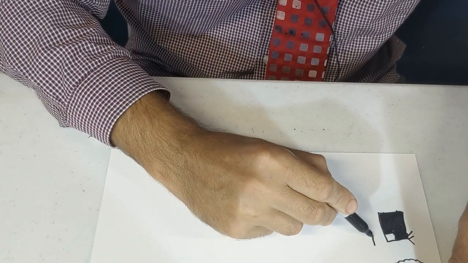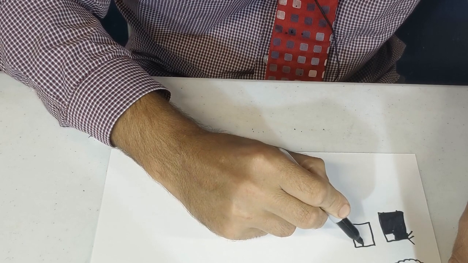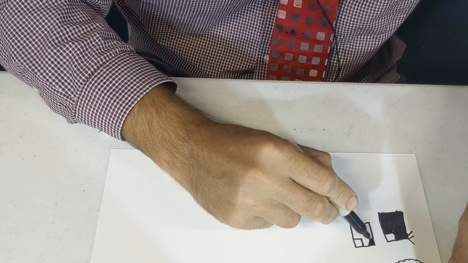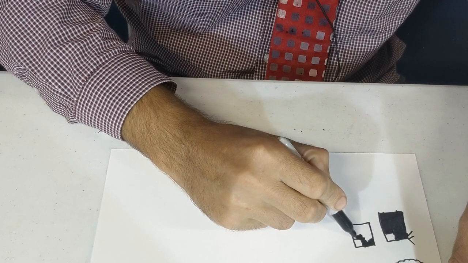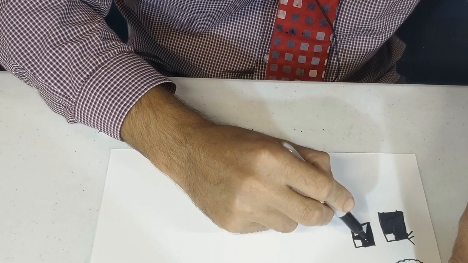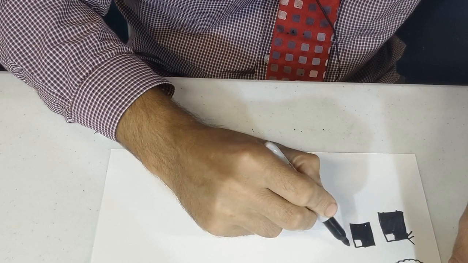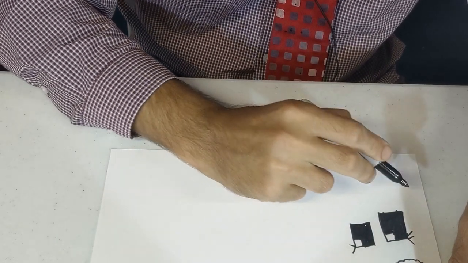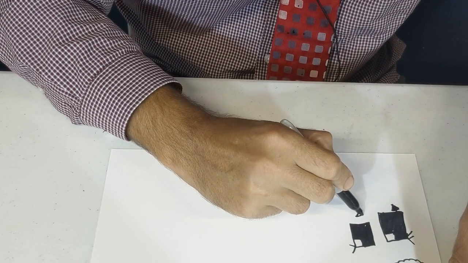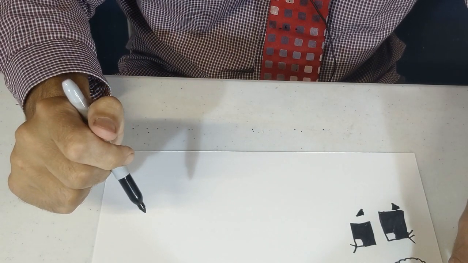Next, I'm going to do a smaller square. And another square inside a square. Then, just like I did before, this time a little bit neater, I'm going to go in and color behind. And I'm going to go 1, 2. Same type of V-shaped eyebrows. And that way I have my first set of animal eyes.